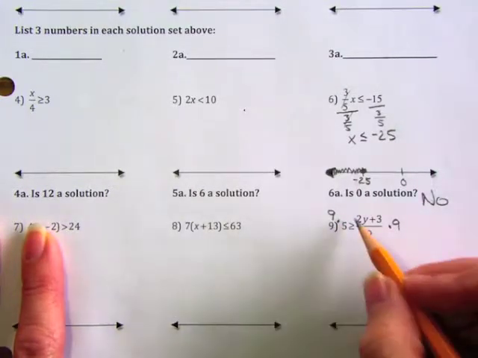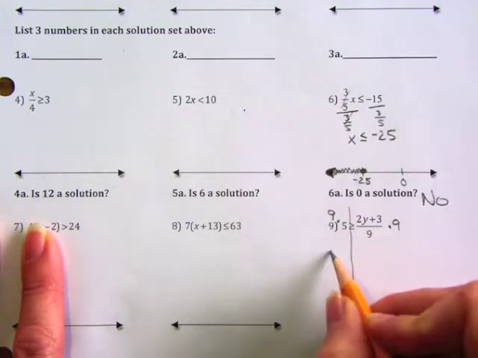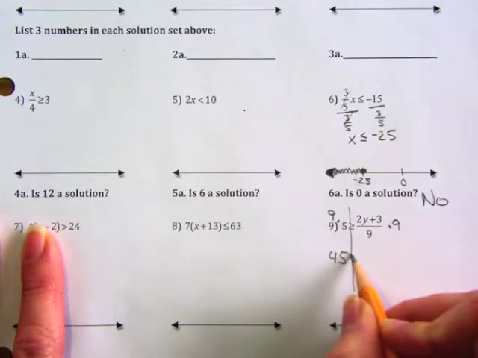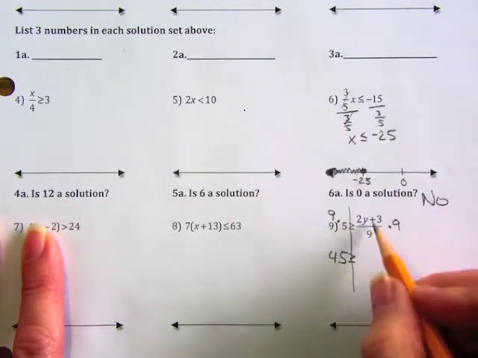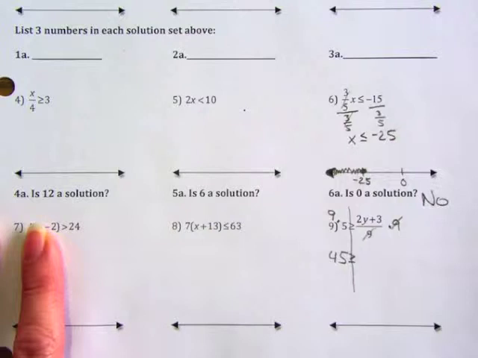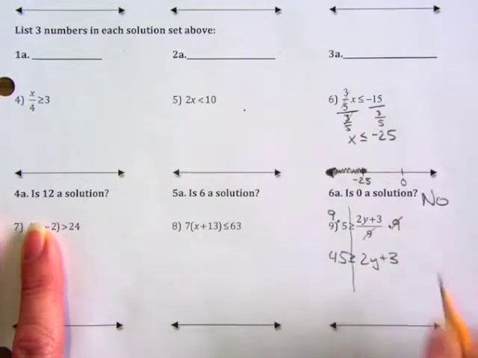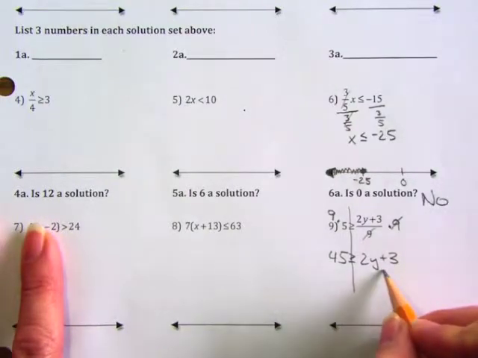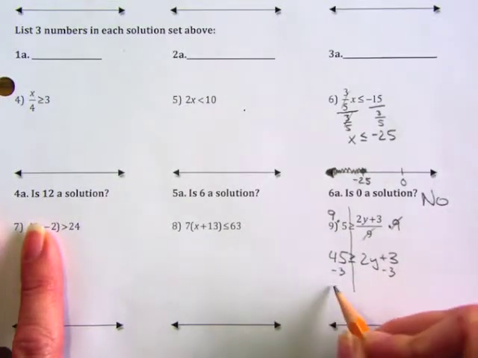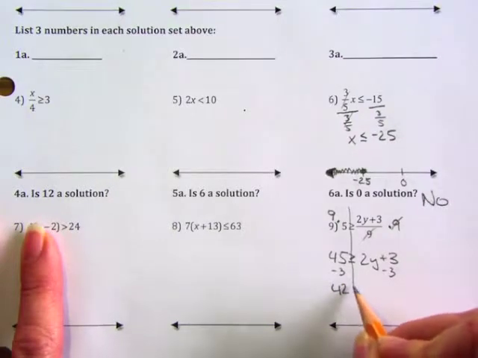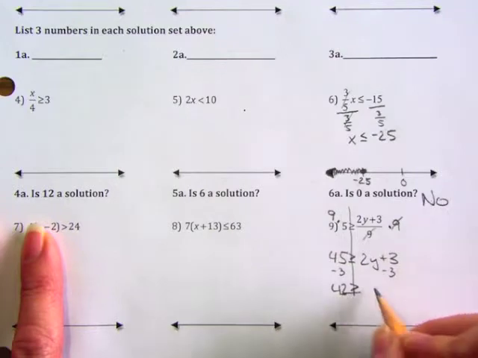Okay, doing that multiplication, on the left side I get 45. Keep my symbol just as it is. On the right side, the 9 divided by 9 is eliminated by the multiplying by 9, and I'm left with a 2y plus 3. Continuing to solve to get y alone, I'm going to subtract 3 from both sides. On the left, I get 42. On the right, I'm left with just a 2y.